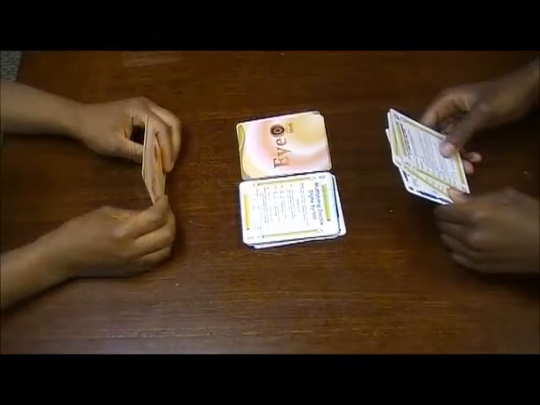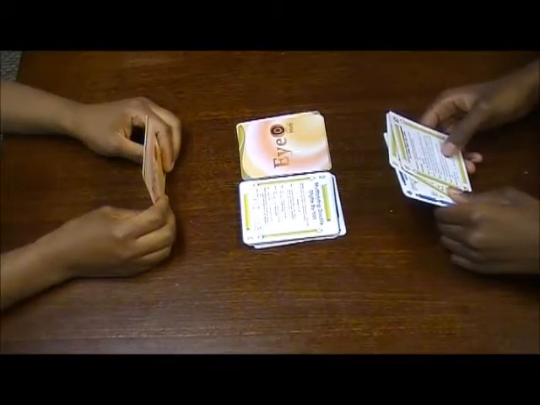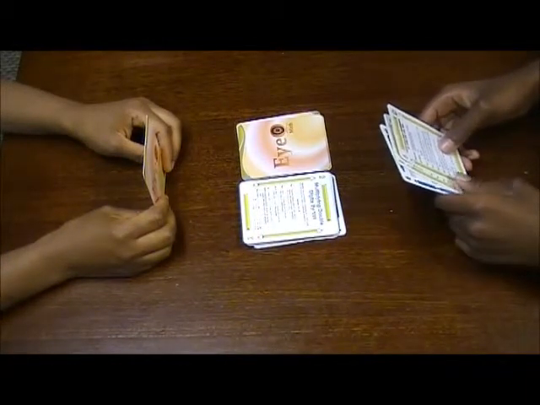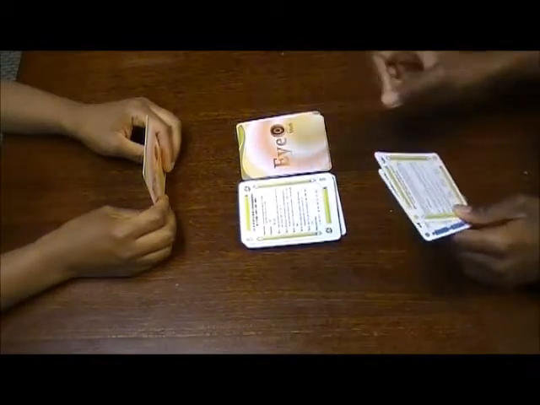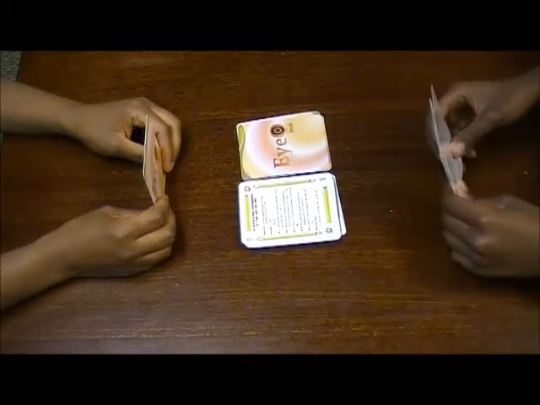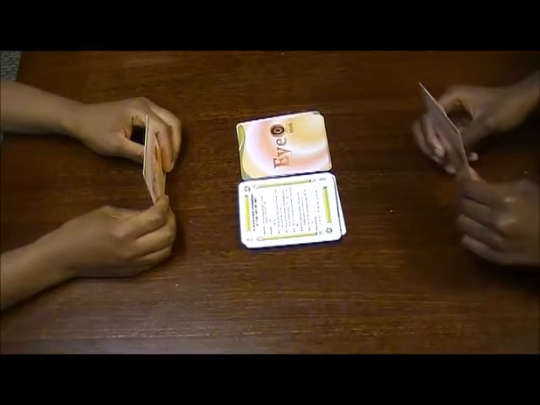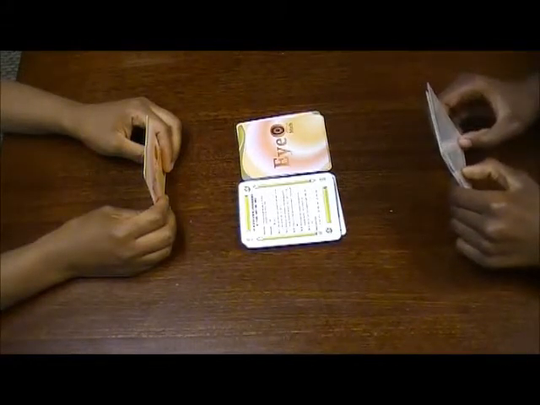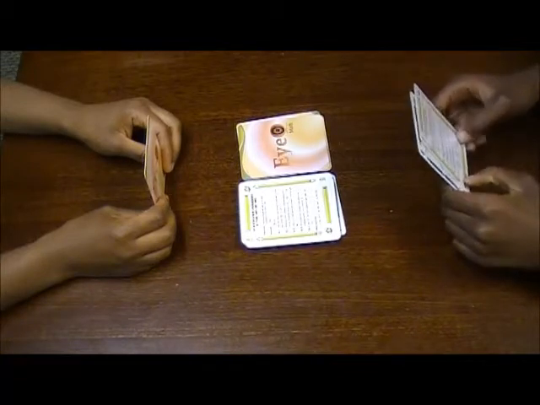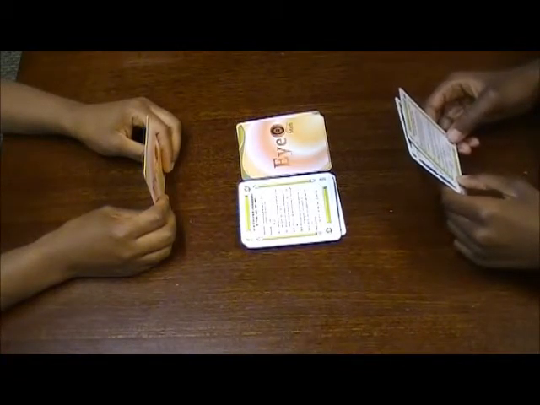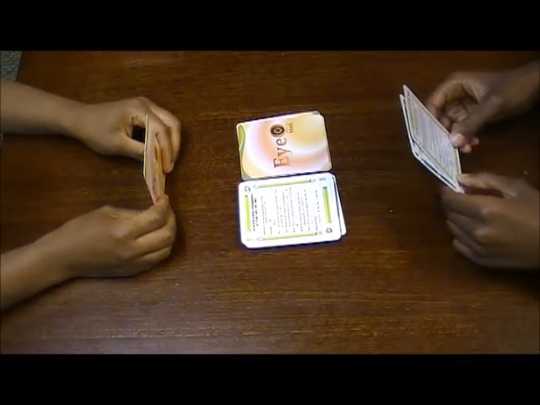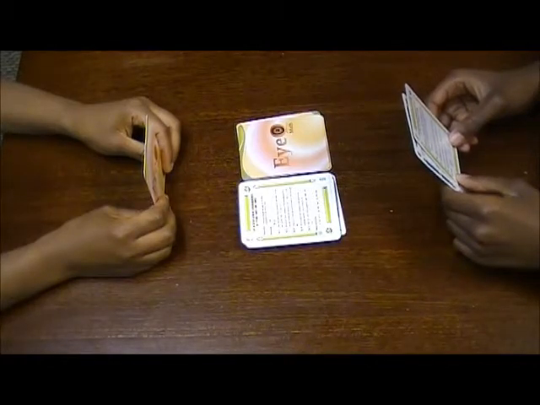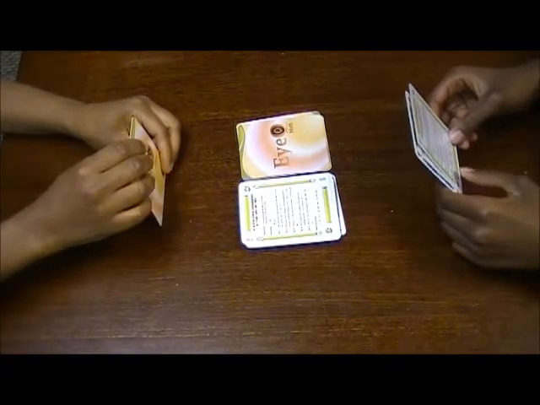So that is the way you play when there is no pile. Now another scenario that may occur when you're playing EyeQ Math is the following. Here is a command that says to exchange 2 cards, but one player has 2 cards, the other player has only 1 card. What do you do? Well, the player that has 1 card will exchange 1 card, and the other player that has 2 cards will exchange only 1 card. So let's see what happens.